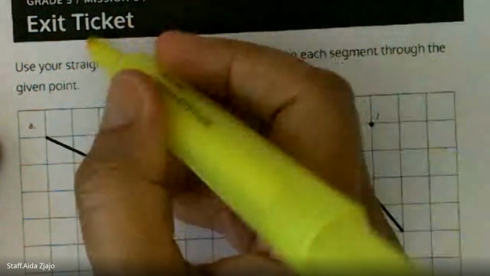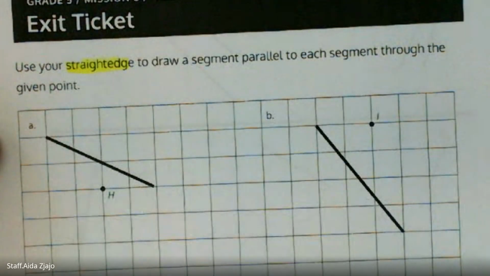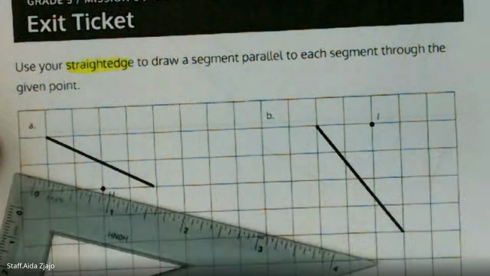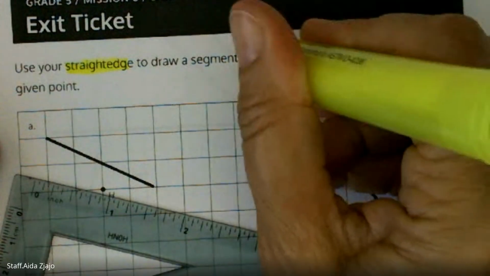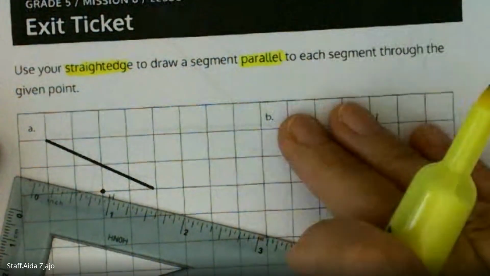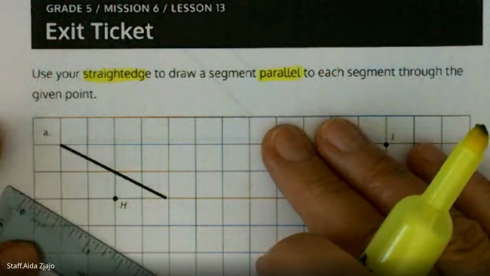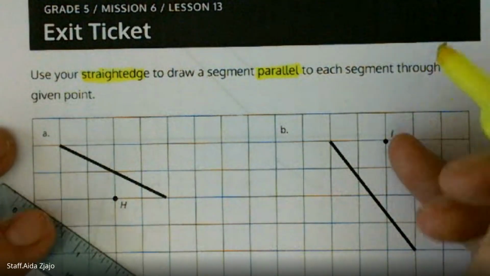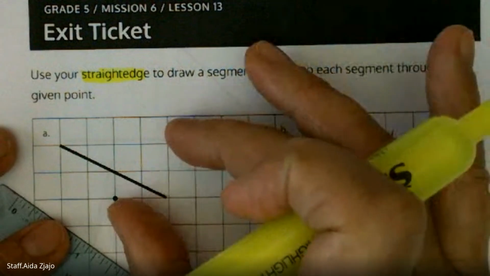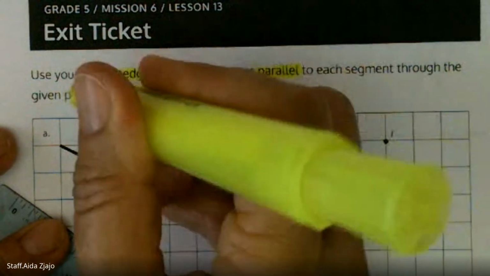So you can use any straight edge, which could be a triangle, like my little triangles, or maybe a ruler or anything that has a straight edge. Draw a segment parallel. It has to be parallel to the line segment, or lines cannot cross each other. They have to be the same distance from each other all the time, to each segment through the given point.